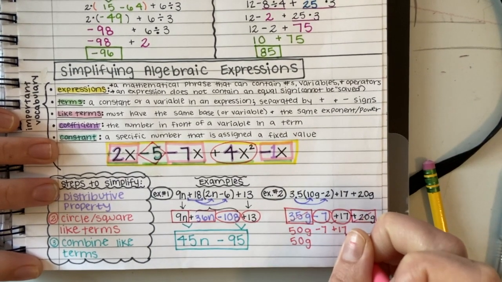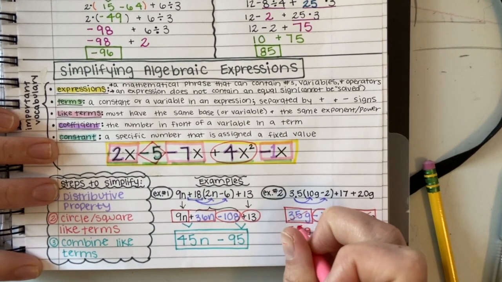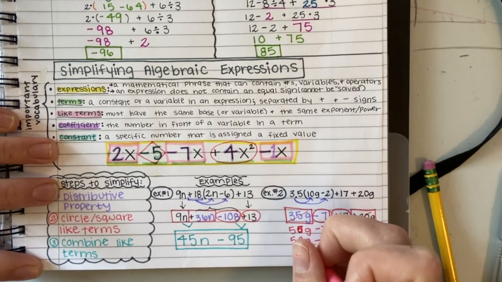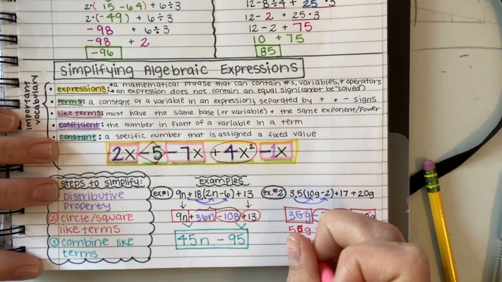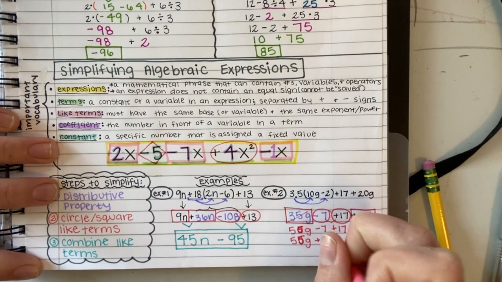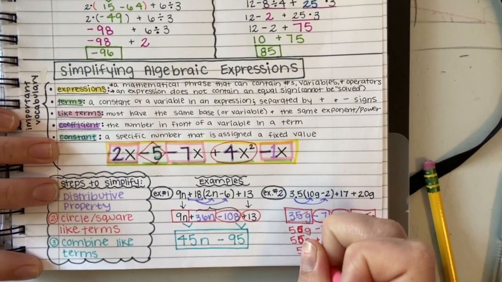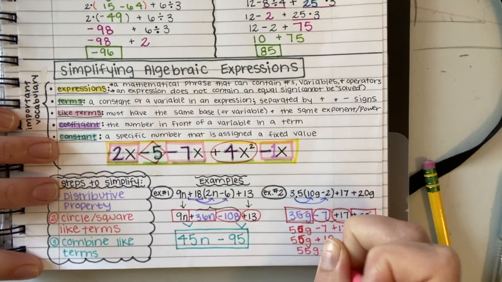And then we need to add negative 7 plus 17, which just gives me, oops, this should be 55g. Sorry. Plus 10. I don't know why I'm mixing this up. So just a little bit more neatly written, 55g plus 10.